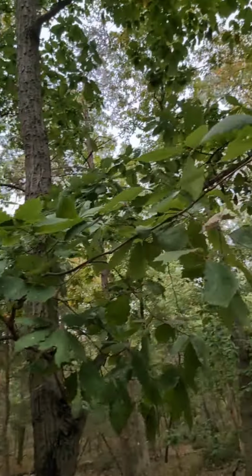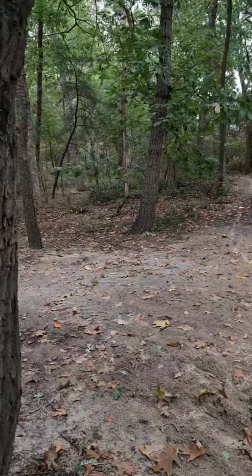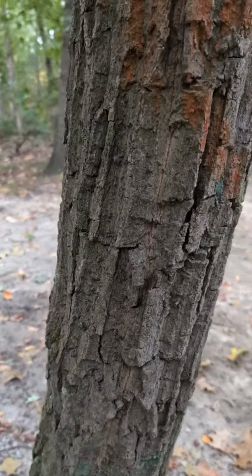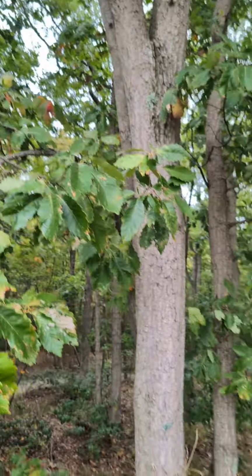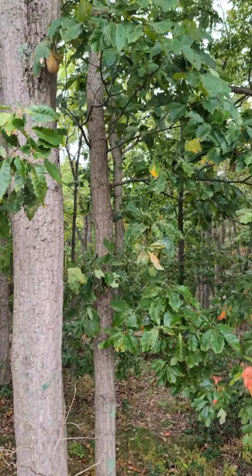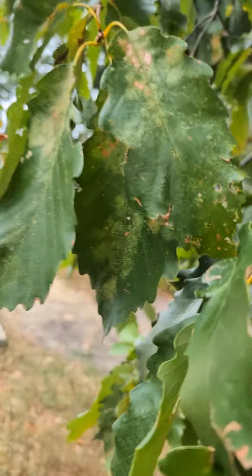It gets its name from how much it looks like the American chestnut tree, with its chestnut-colored bark. You might also hear it called basket oak or rock oak because it thrives in those rocky soils. So it's no surprise that it's pretty common here in my South Jersey Pinelands town, which is above sea level.